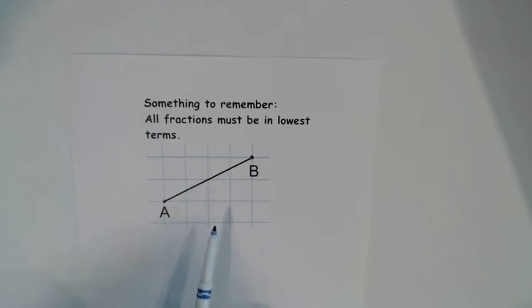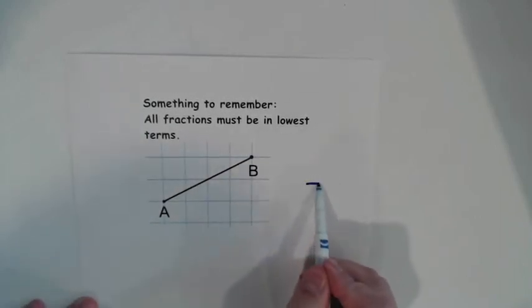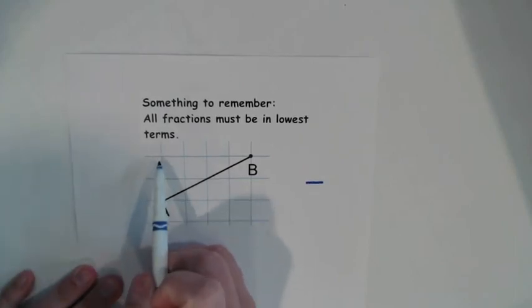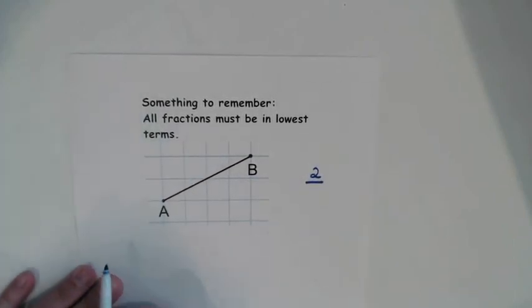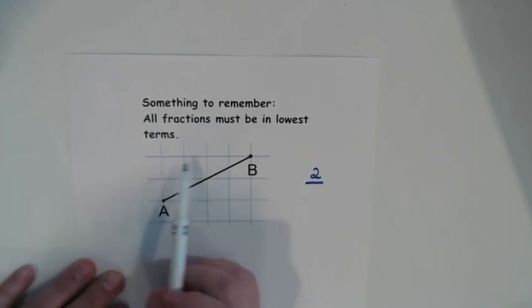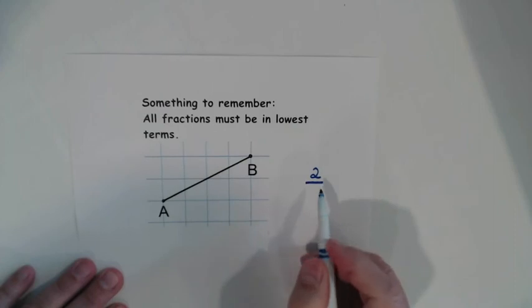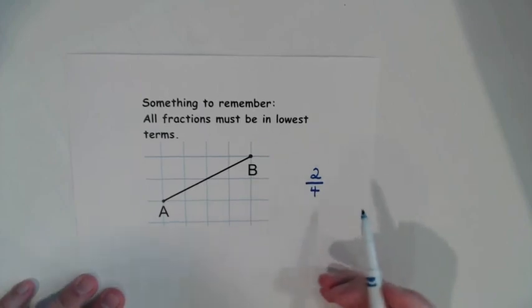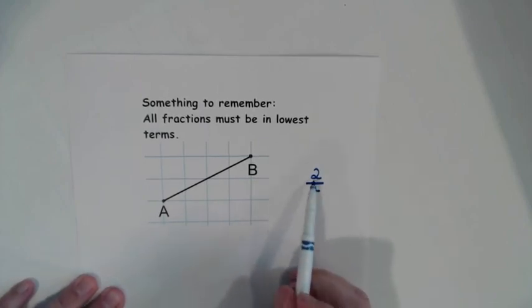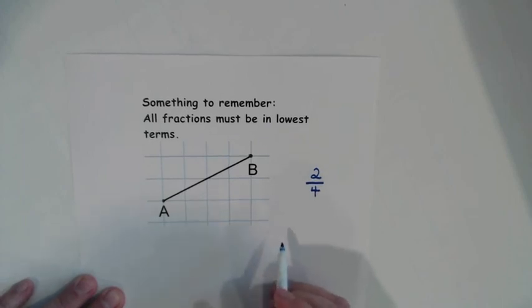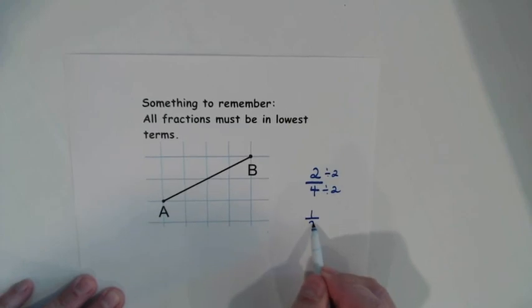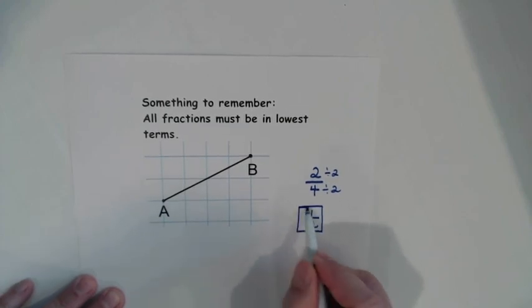So let's determine the slope of this one. Again, I know it's going to be a fraction, so I'll go ahead and make my fraction bar. I'm going to start at A. To travel to B, I have to go up first, so I'm going to go up 1, 2. 2 goes in the top of the fraction. I need to go across to get to B. 1, 2, 3, 4. I put 4 in the bottom. I should be able to look at that and tell, hey, that's not in lowest terms. I should be able to look and tell that 2 will go into both of these numbers. So I need to divide the top and the bottom by 2. And when I reduce that, the actual slope of this is 1/2.